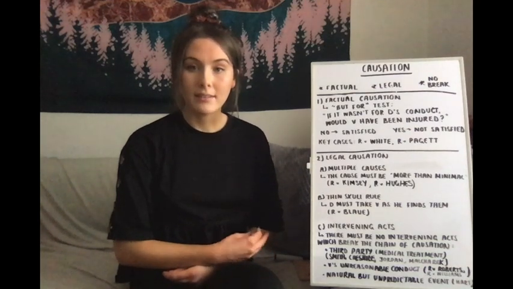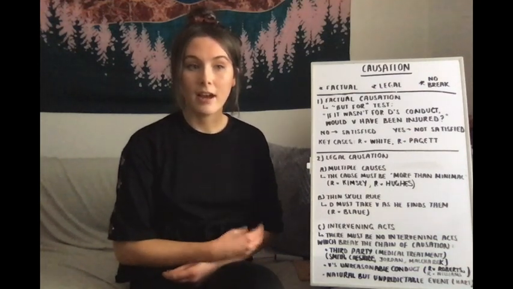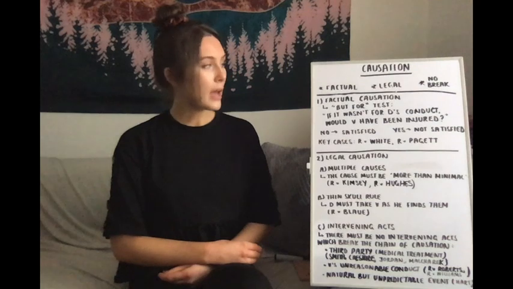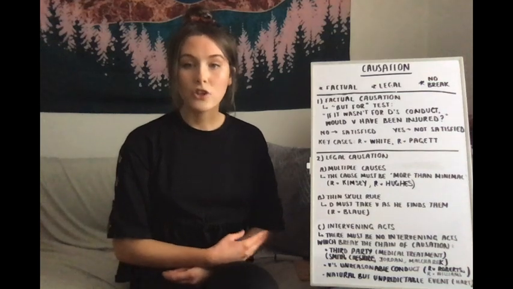We're going to be looking at them in a criminal context, but these rules also do apply to tort law as well. The cases are just different in that they are civil cases rather than criminal cases. So causation, in a nutshell, basically asks whether the defendant in a particular case actually caused the death or the injury of the victim in that particular case.